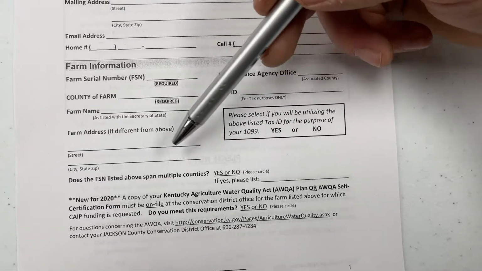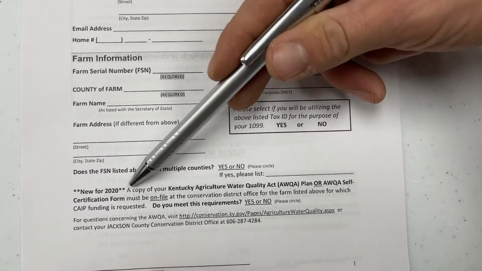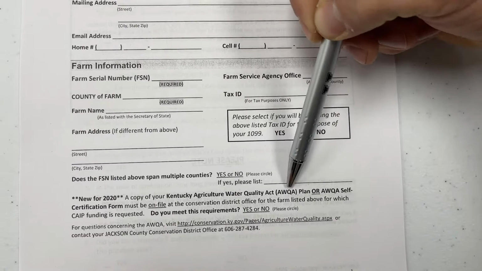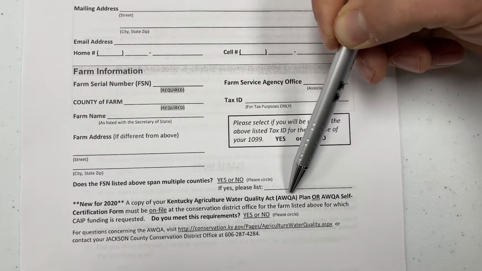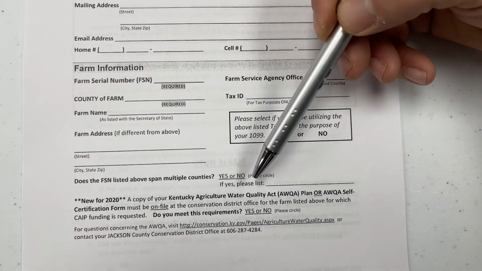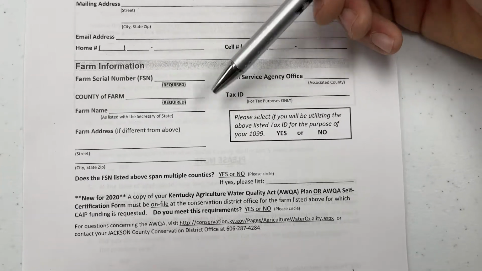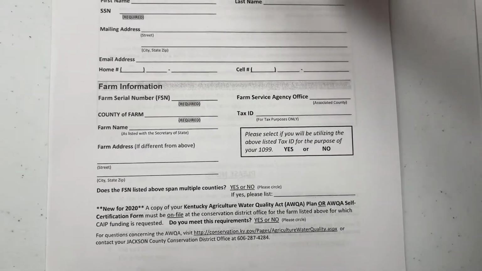Okay, also, this is very important, for 2020, we require an Agriculture Water Quality Act. So you need to make sure that you either have one on file, which most should, or you want to fill one out and turn it in with your local soil conservation office.